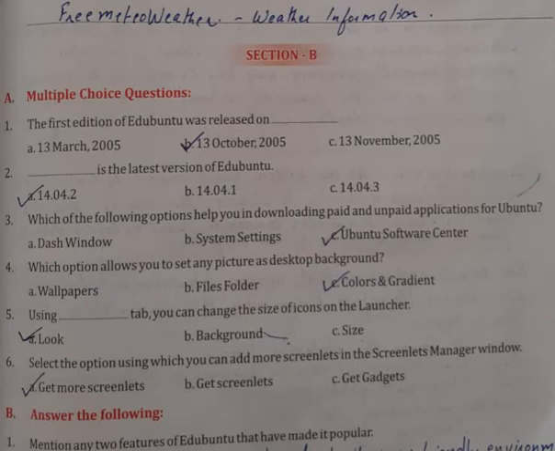That is Ubuntu Software Center. Which option allows you to set any picture as desktop background, colors and gradient? Using the dash tab, you can change the size of icons on the launcher. Look. Select the option using which you can add more screenlets in the Screenlets Manager window. Get more screenlets.